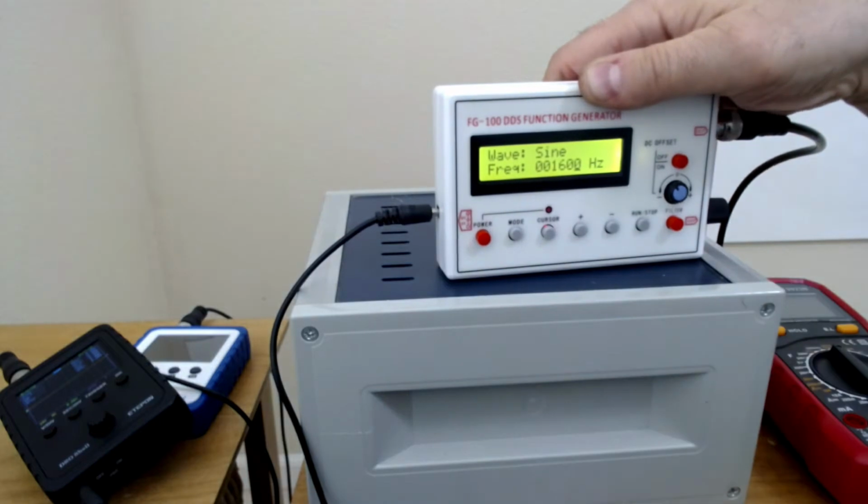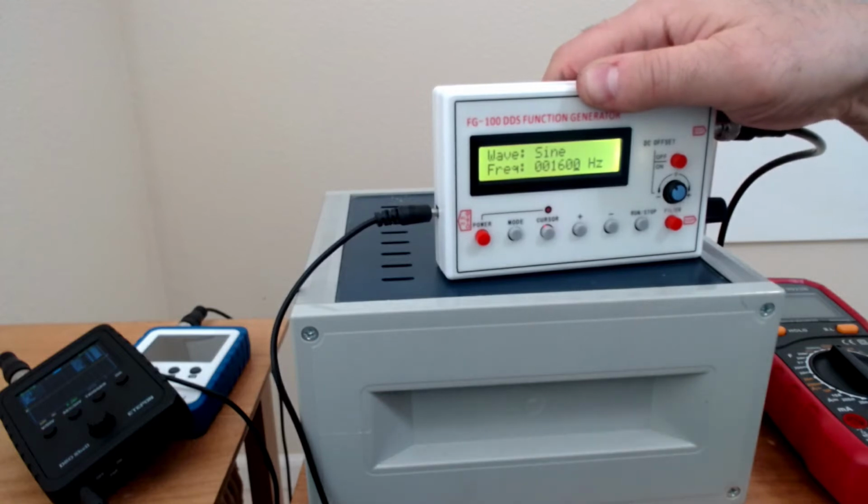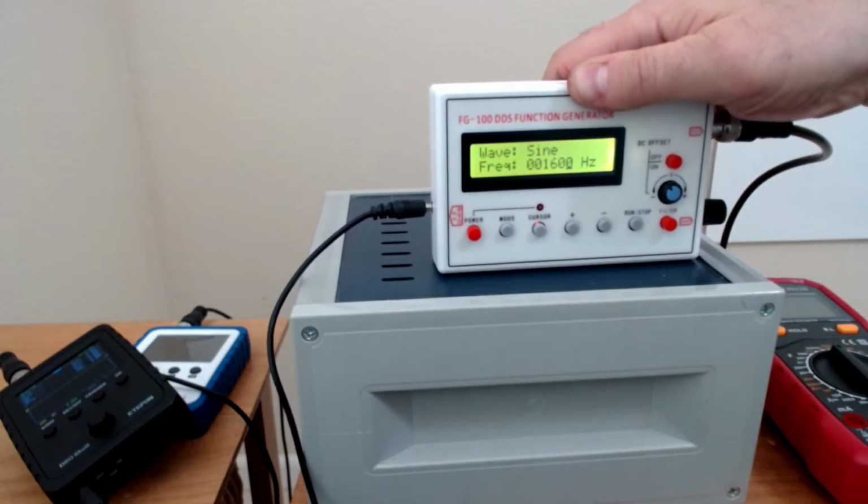For this lab, because it says in the lab that I'm going to assign you a signal, you can just choose your own signal. Choose your frequency, choose the shape of the signal, and choose your own voltage. Okay?